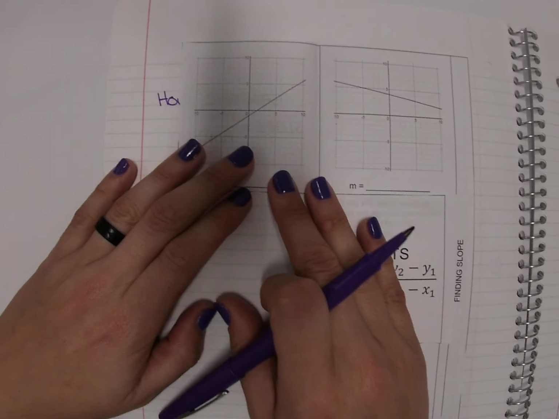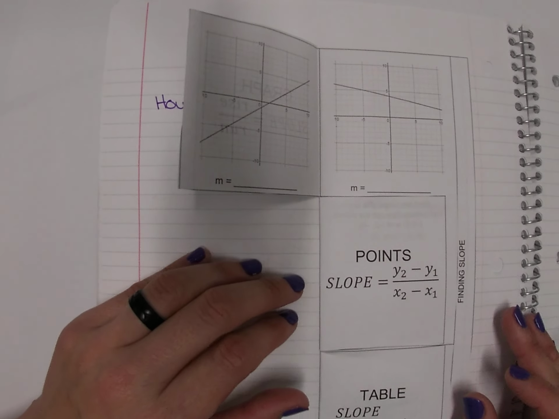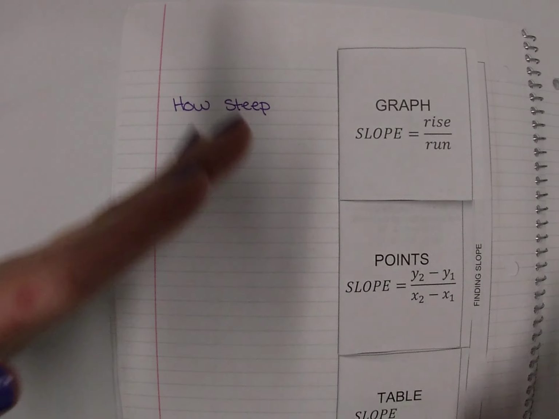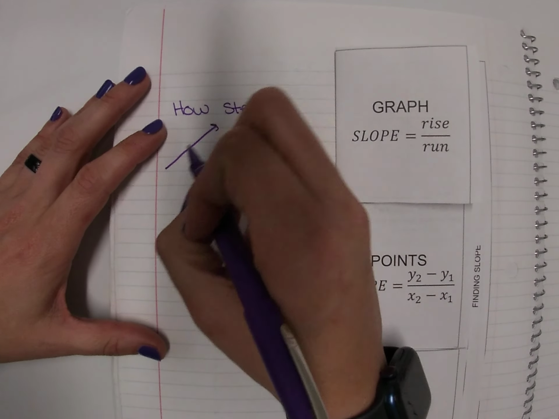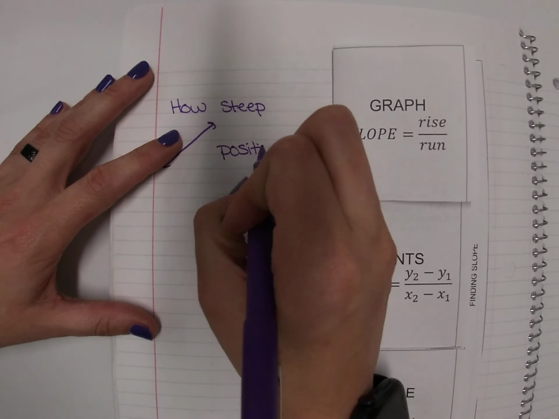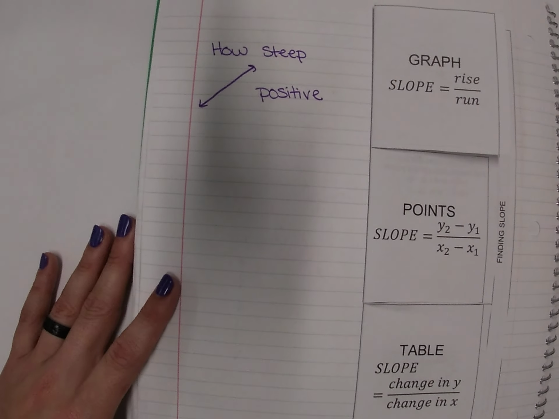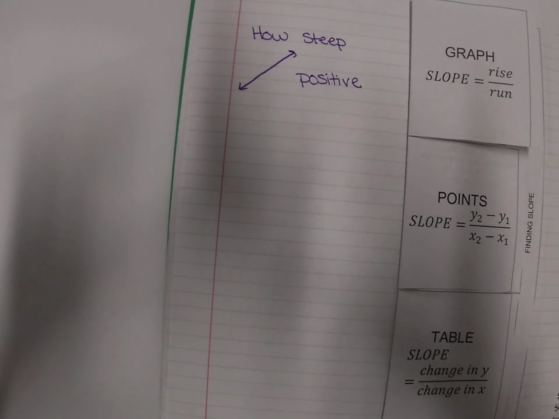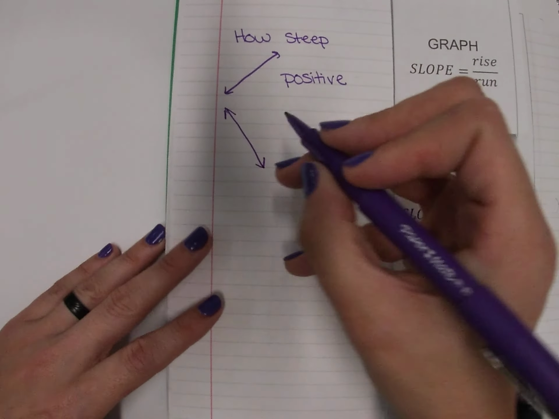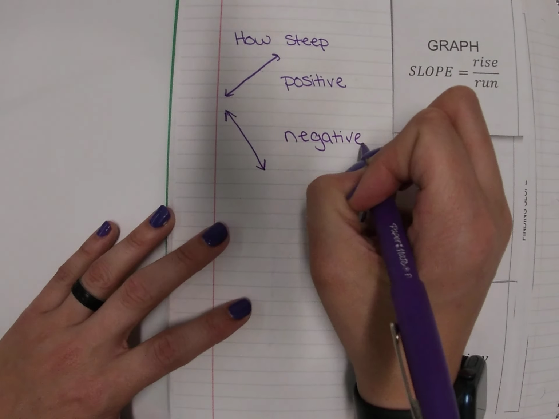Now, you're also going to notice that one of these lines is going uphill and one of these lines is going downhill. If the line is going uphill, so if we have a line going this way, we are always going to be talking about a positive slope. If we have a line that is going in the opposite direction, or if it's going downhill from left to right, so if it's going this direction, this is going to be a negative slope. And we're going to talk about how to get those values in there in just a moment.